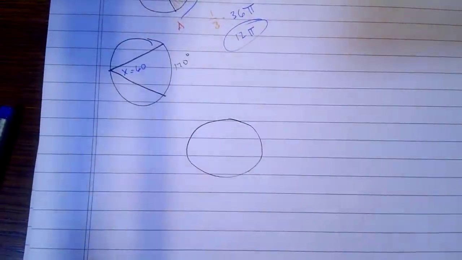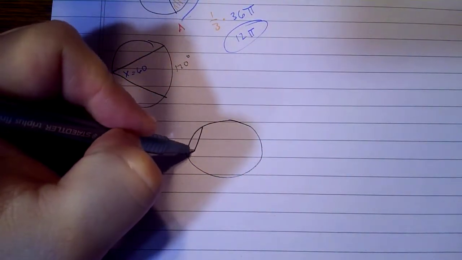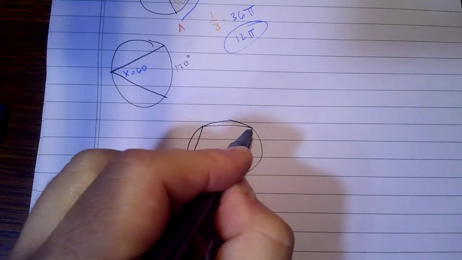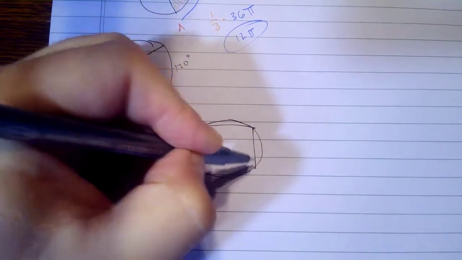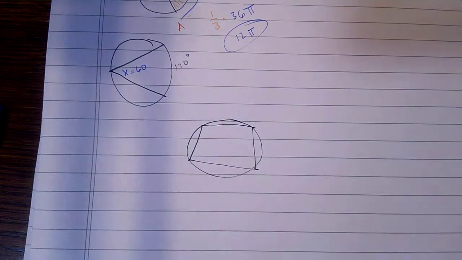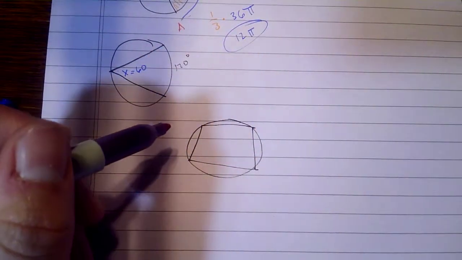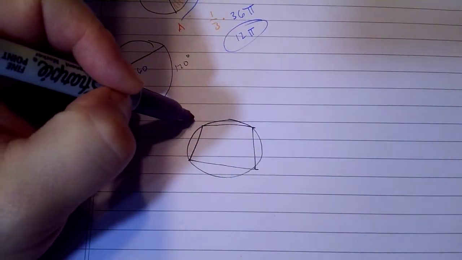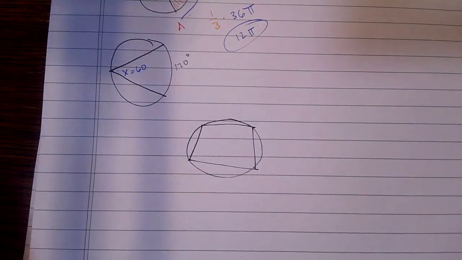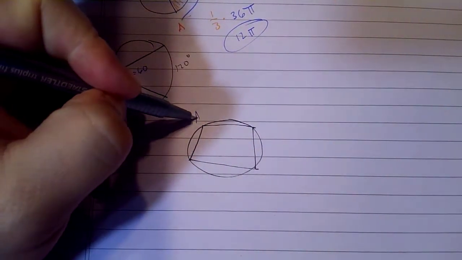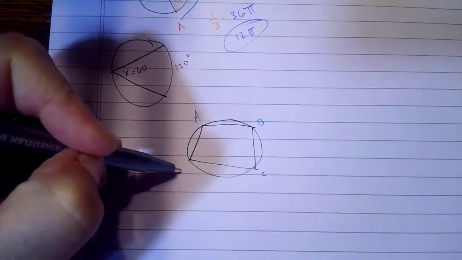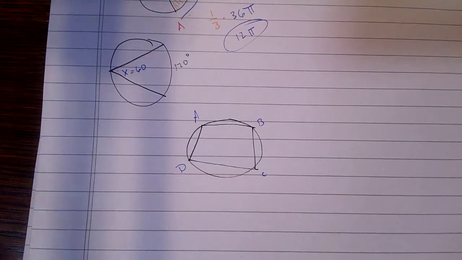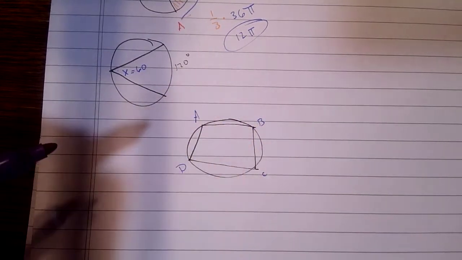Okay, so now let's take a circle and inscribe a quadrilateral. We take a quadrilateral and inscribe it. So I'm going to use some big fancy Sharpies that are a little fatter. Let's label it first: A, B, C, D. So this arc right here, B, okay?